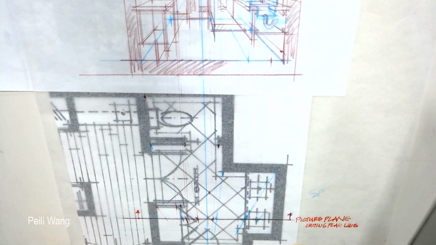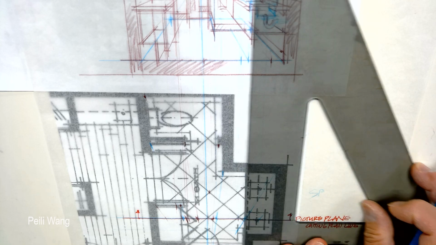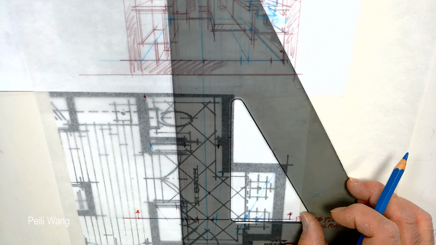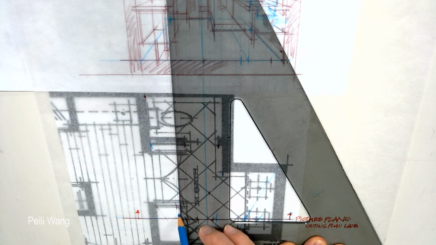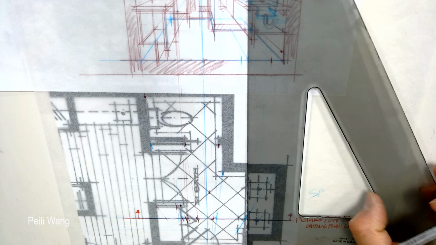I transfer it. Take a look. Transfer is pointed to here. Oh, I use a blue color. Maybe you can read it better. Transfer this point to here. Another point here. I transfer to here.